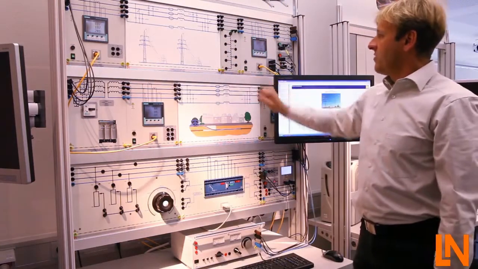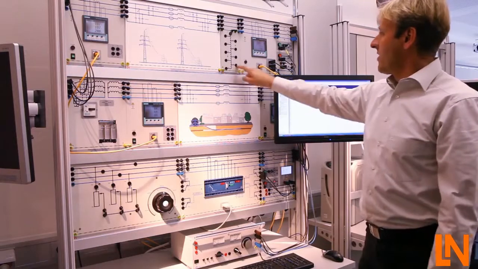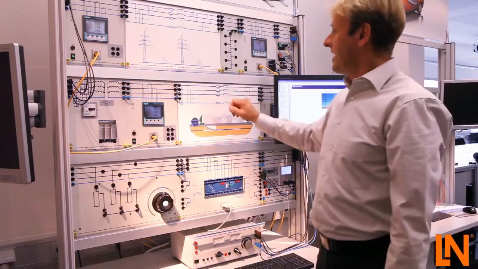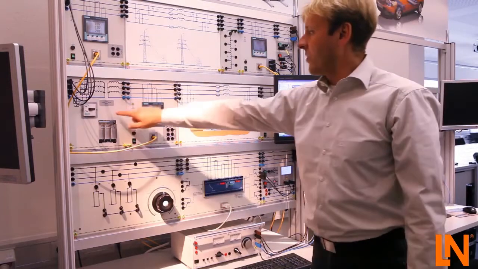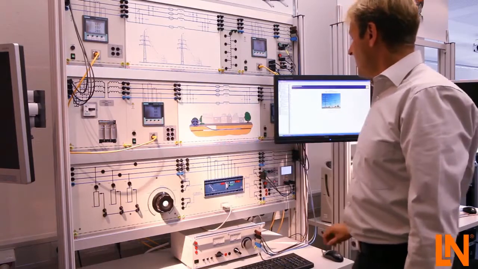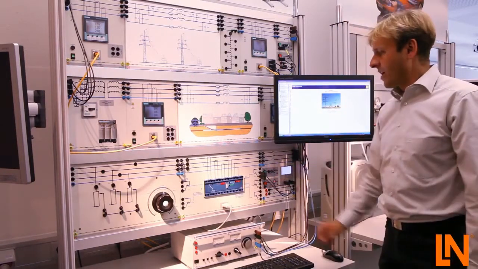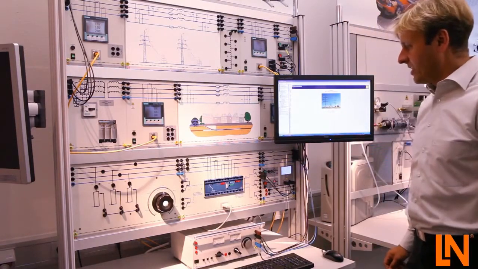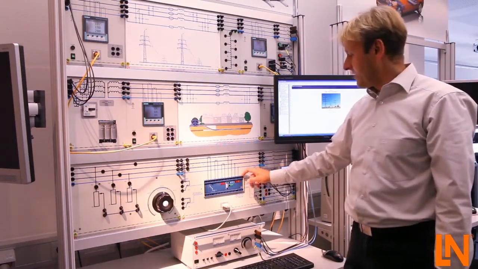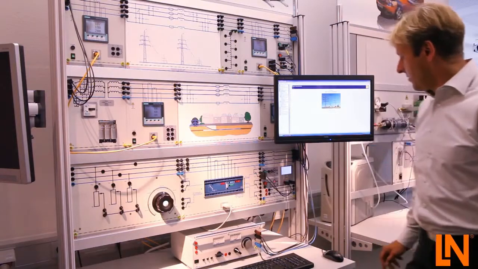You can make some earth fault compensations with a Peterson coil, and you have here the combination of transmission lines going over a transformer station to a cable transmission, and then here at the end we have also the protection technology. Here an example with a time over current relay with directional feature.